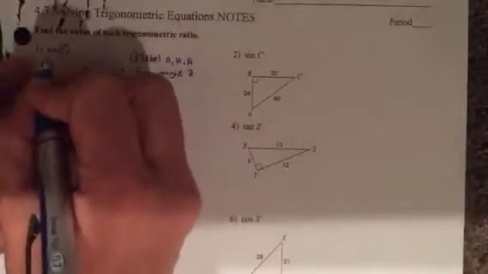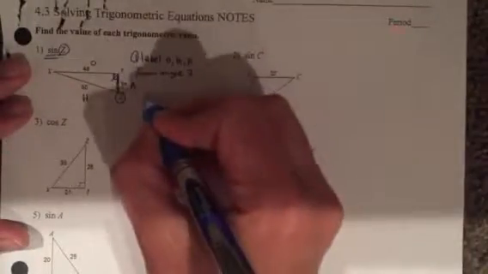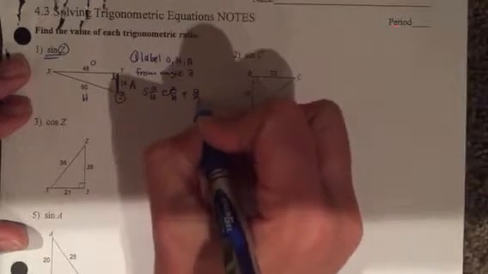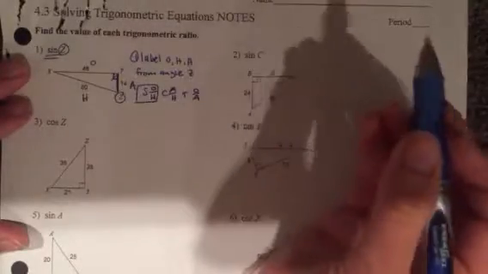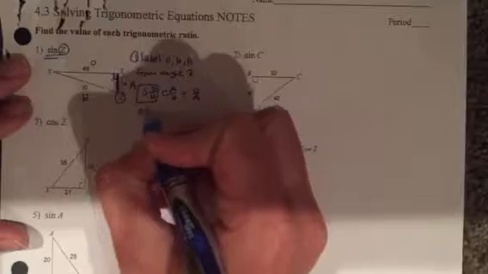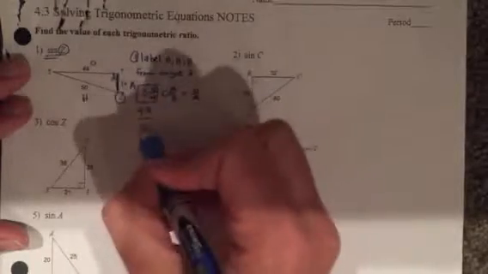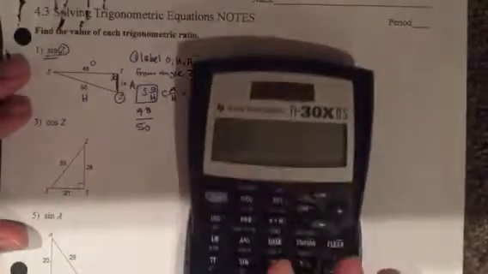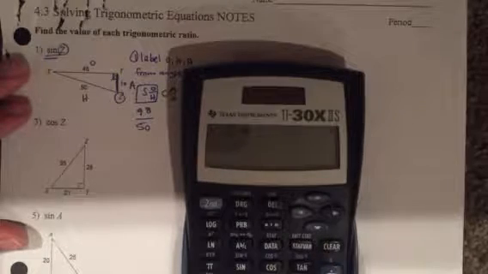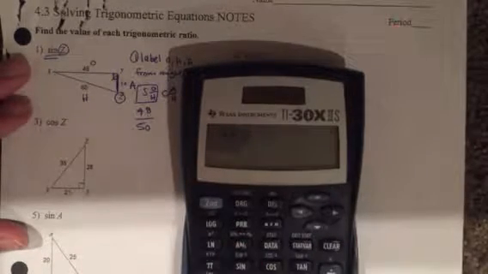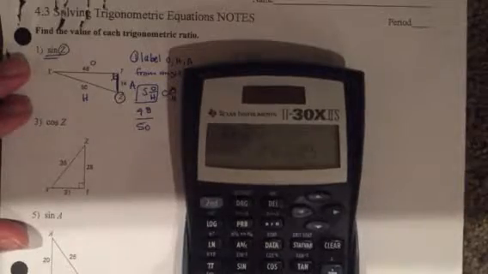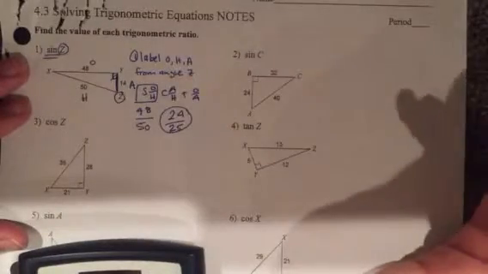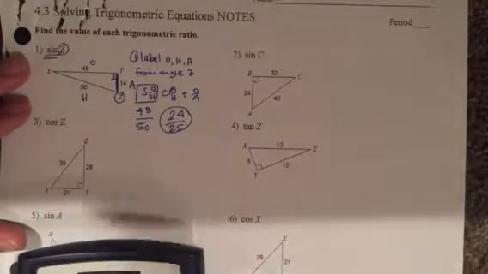Now because it is asking for sine, that means I need to use SOH, which means I have O over H, 48 over 50. I need to reduce it, so 48 over 50 equals 24 over 25. And that is my ratio for the sine of Z.